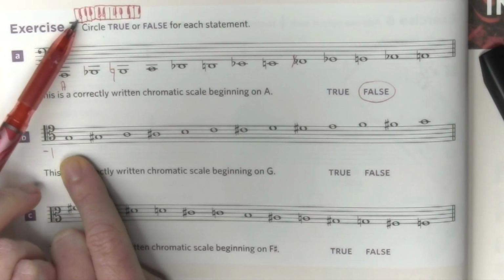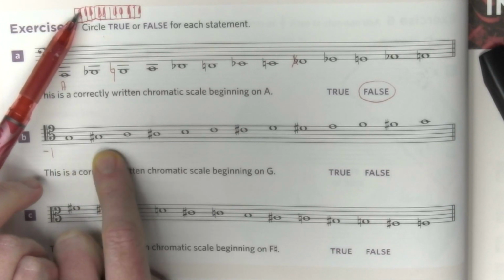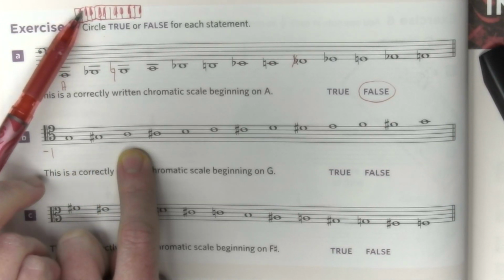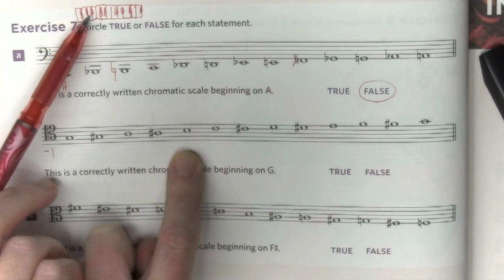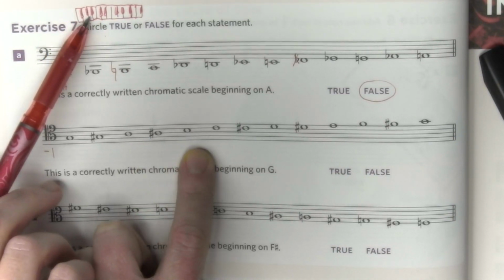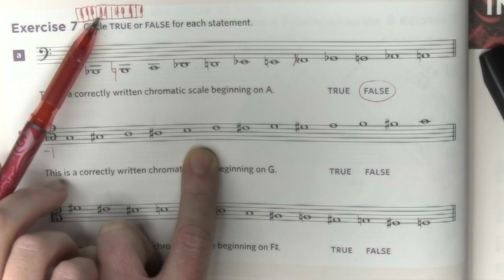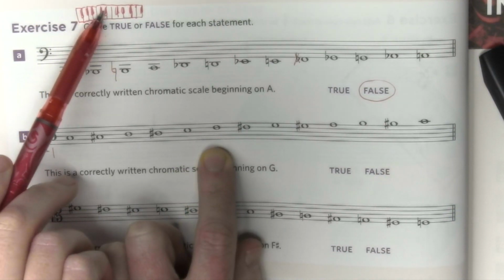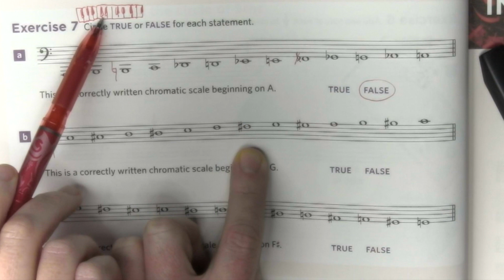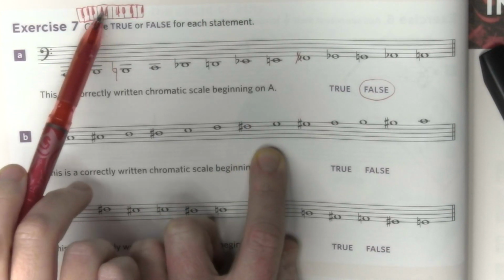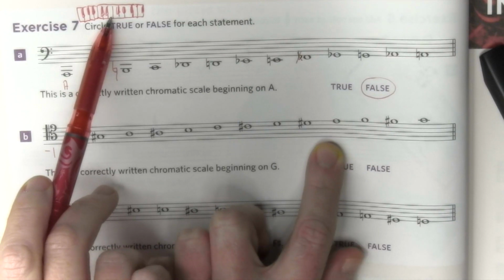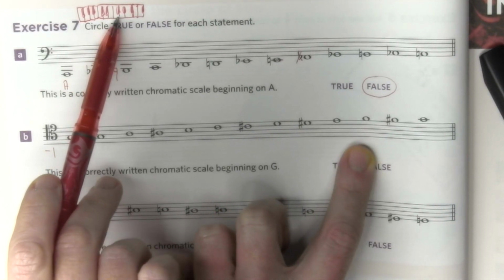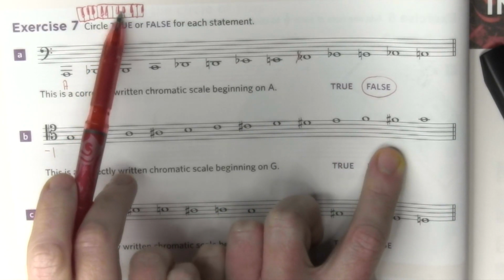G, G sharp, La, La sharp, Si, Do, Do sharp, Re, Re sharp, Mi, Fa, Fa sharp, and Sol.